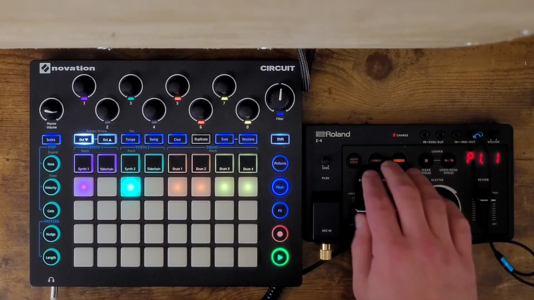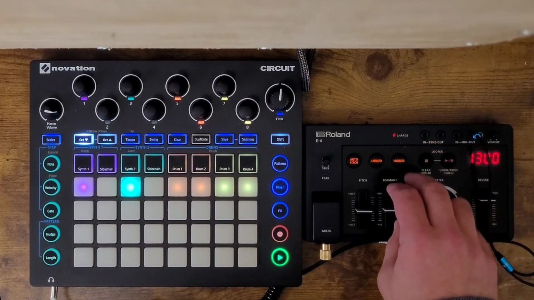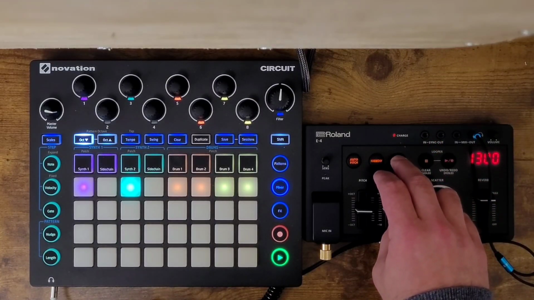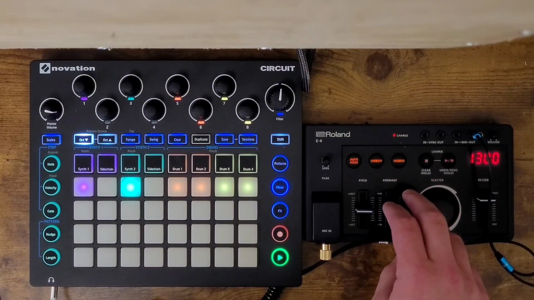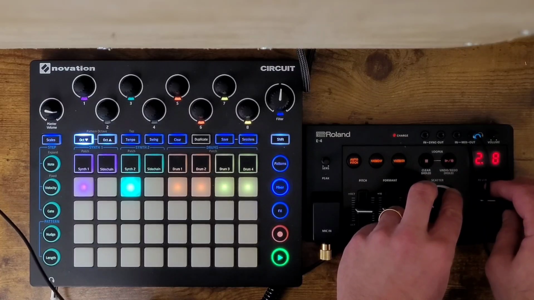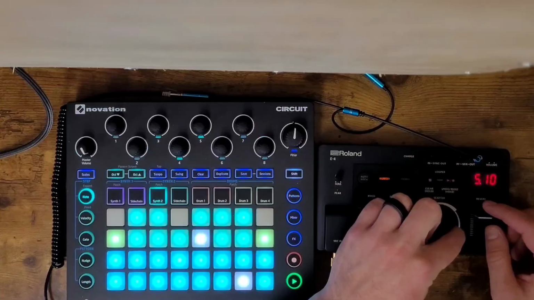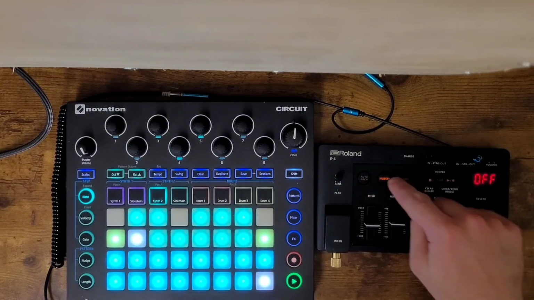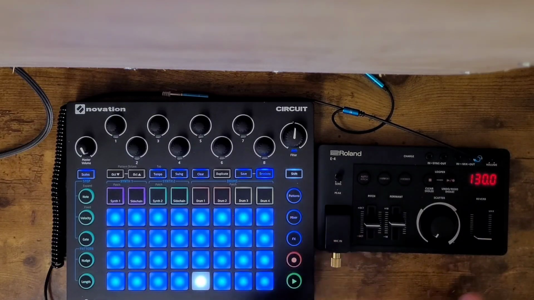And of course you can add all the effects in combination. Which can get really crazy, which is great for using it as a master effects unit.